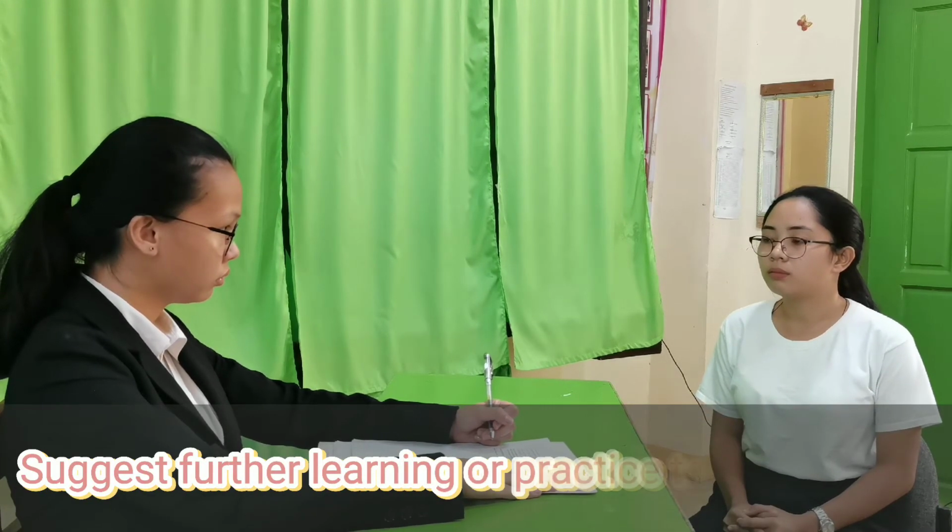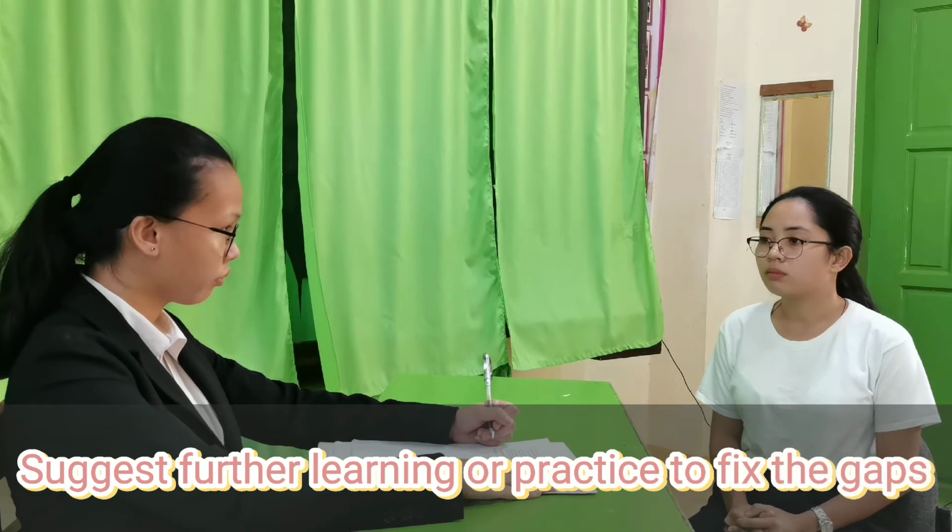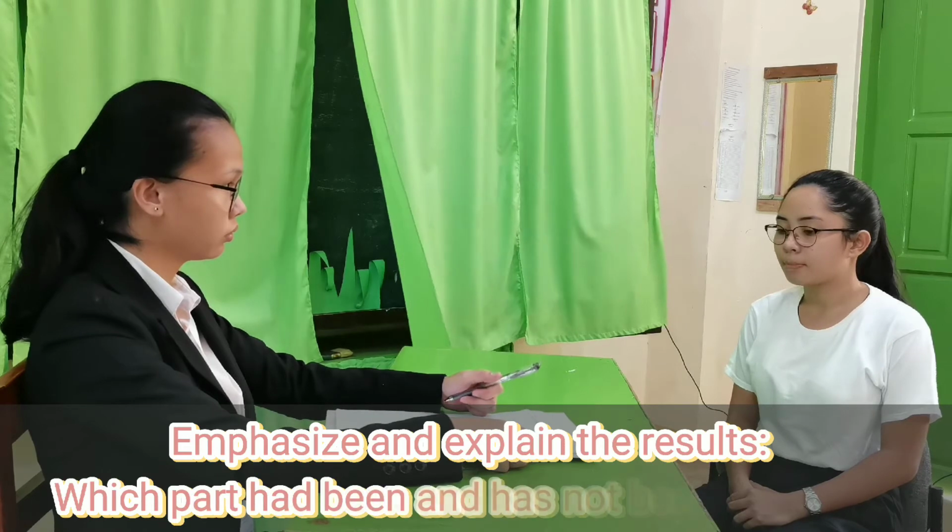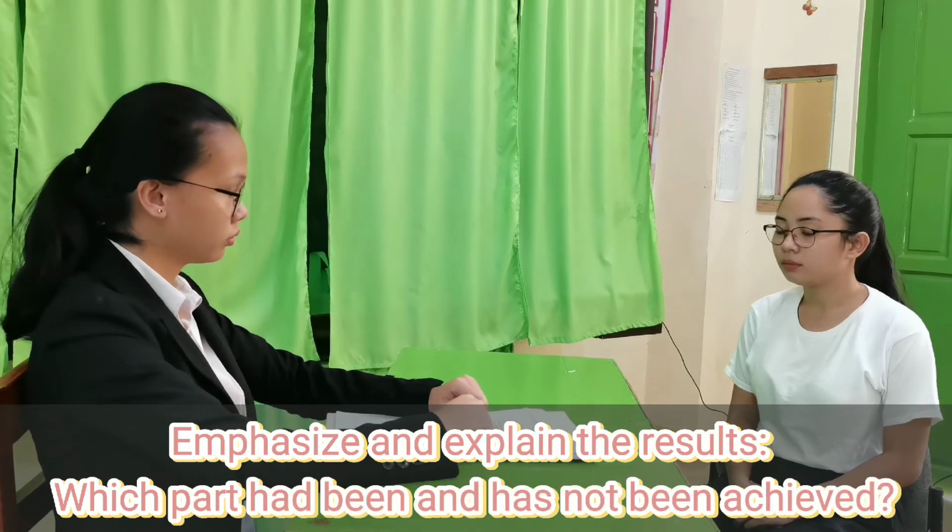Suggest further learning or practice to fix the gaps. So, what did you learn from the session? I have learned that I should review all the knowledge and skills for me to become confident. And also, I will change my negative attitudes towards learning and I will try to focus and practice. Emphasize and explain the results. Which competency has been and has not been achieved?